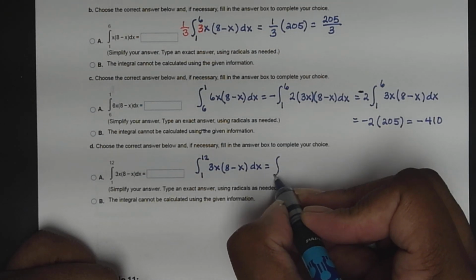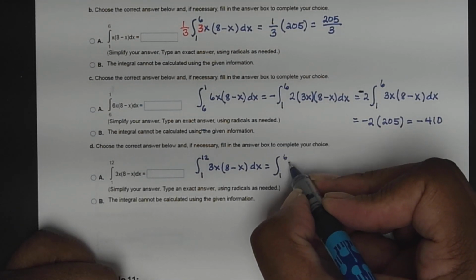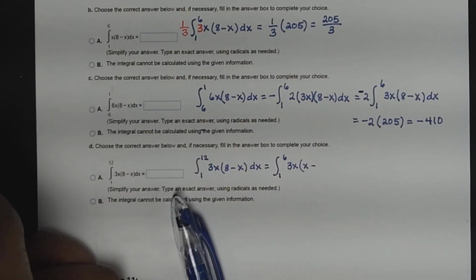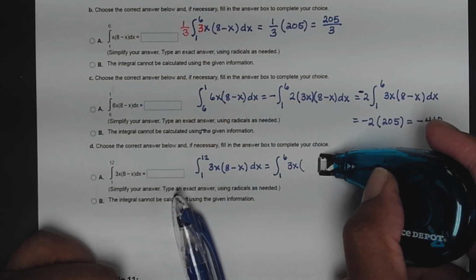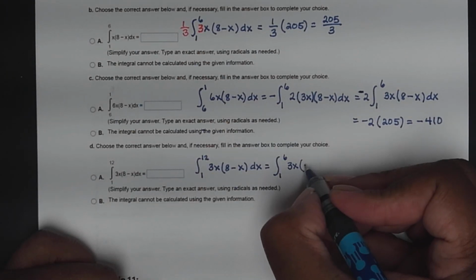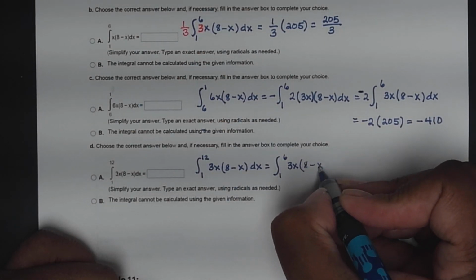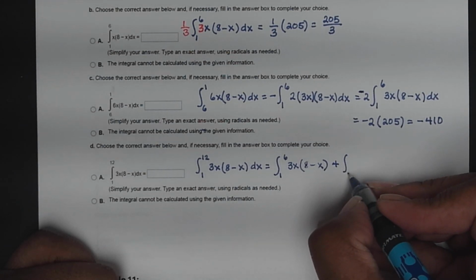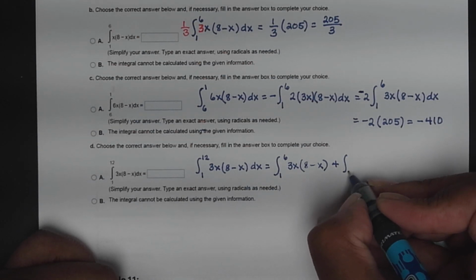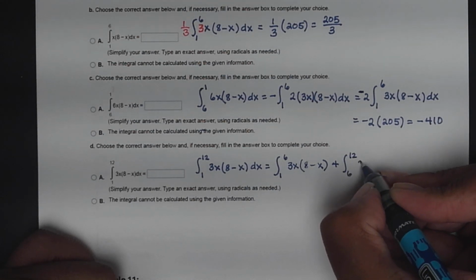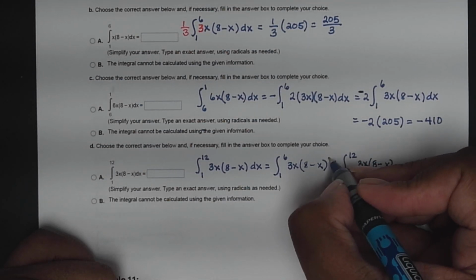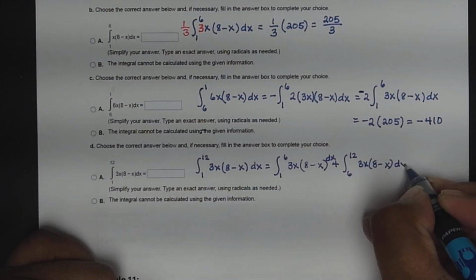So if I was to break this up, this would be the integral from 1 to 6 of 3x times 8 minus x dx, plus the integral from, help me out, from 6 to 12 of 3x times the quantity 8 minus x. And I need a dx here and a dx here.